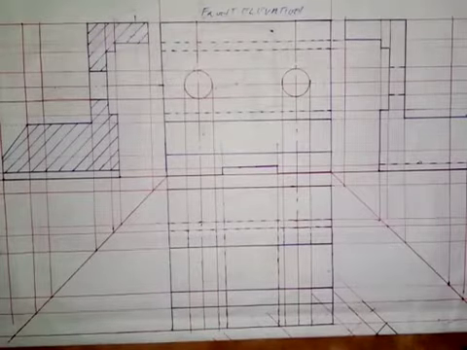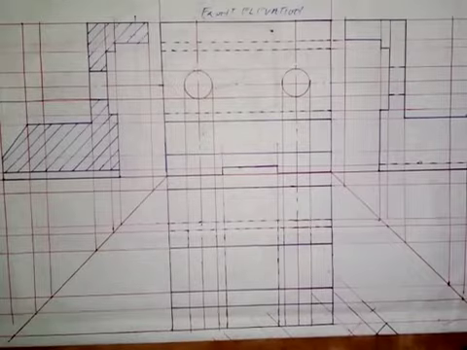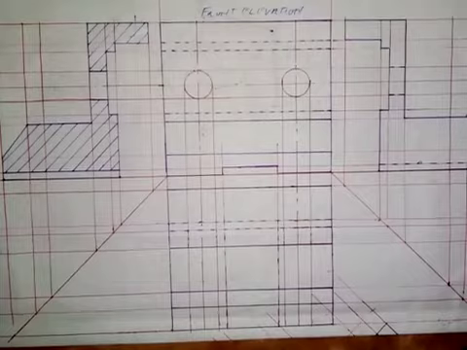As simple as I've shown it here, I've shown you how you can draw the front elevation, the plan, the left hand elevation, and also the sectional elevation on PP as we are instructed.